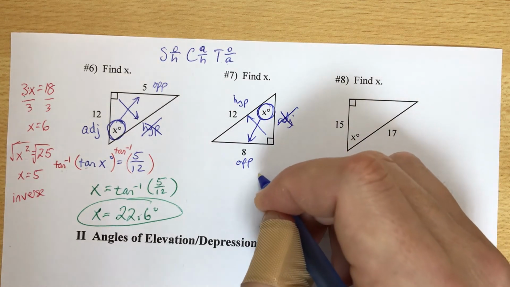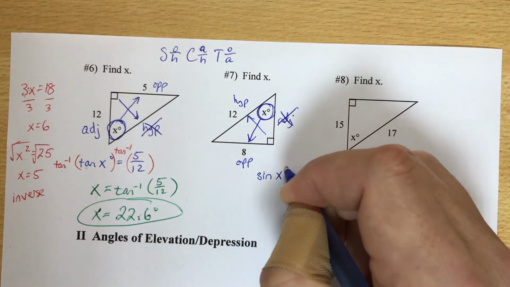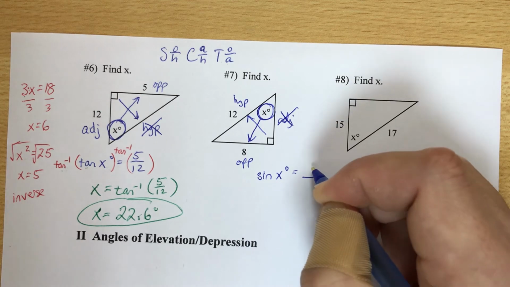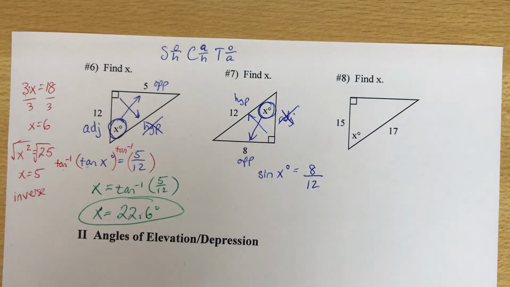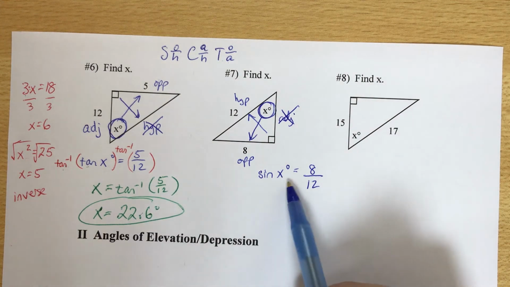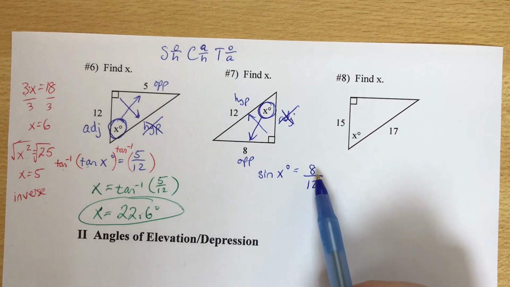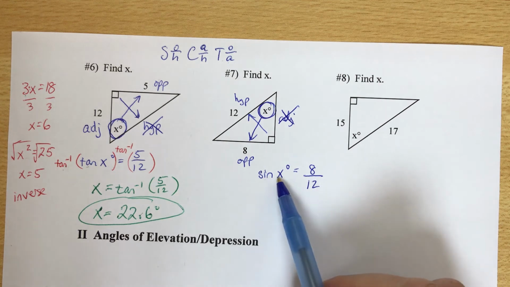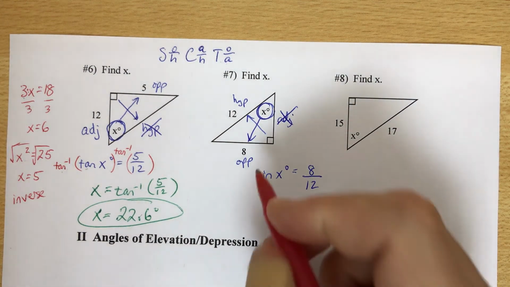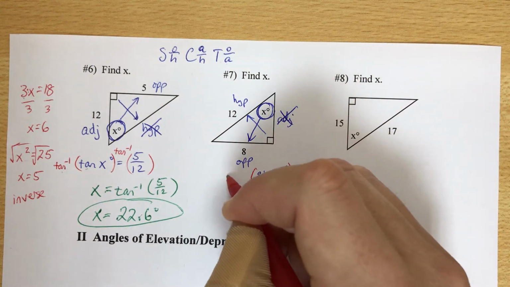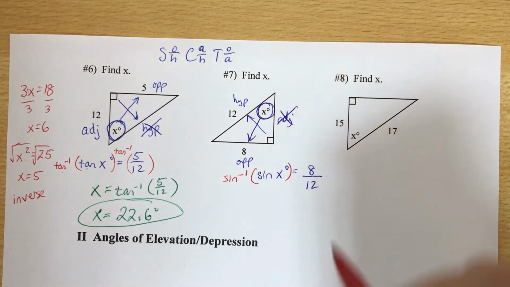So we got sine x degrees equals the opposite divided by the hypotenuse. There's your ratio. Now again, we're not cross multiplying. The numbers are already on the other side. All we're going to do is break apart the sine from the x. So to break that apart, we have to do the inverse sine of both sides.